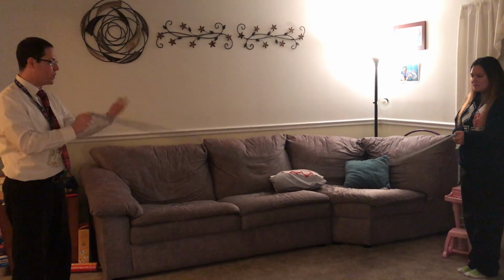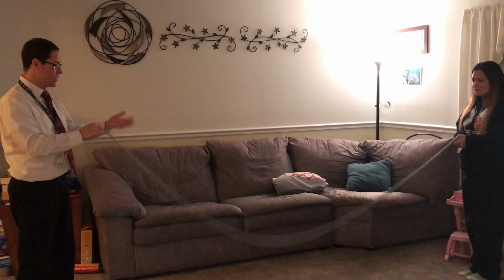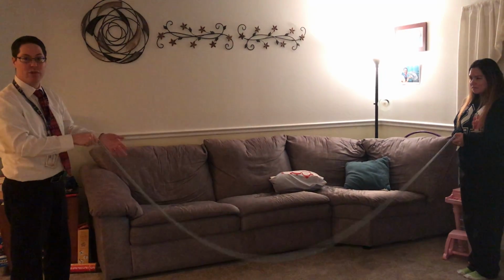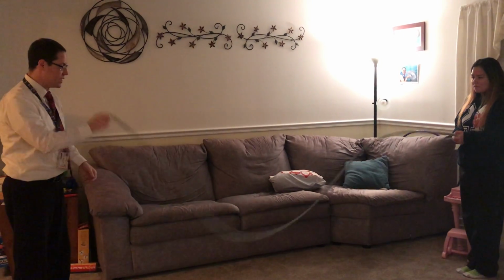And it all depends on what frequency I shake it at. The slinky already wants to vibrate at this frequency, so we say it is resonating with this. And so I'm just causing it to vibrate at the frequencies it already wants to vibrate at. If I double that frequency, I get the next standing wave.